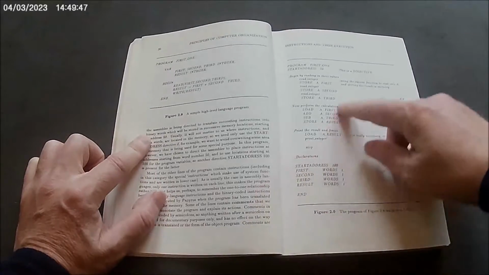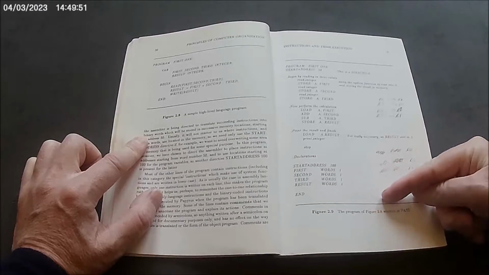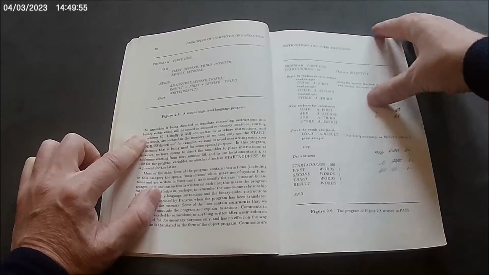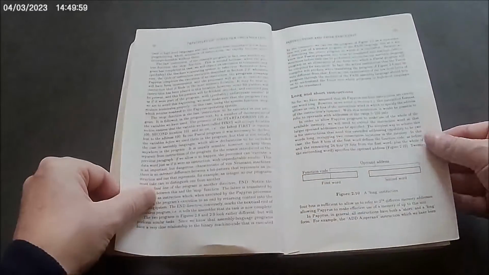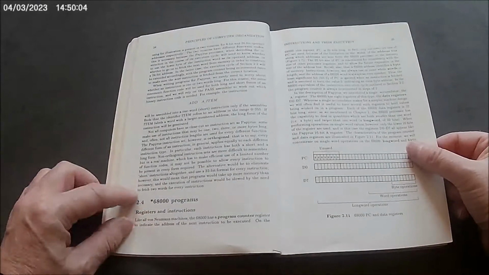And the nice thing here is you can pick up a basic structure of the assembly language, and from this you could generate a basic assembler. So I'll crack on because I'm going through every single page here. We get through bits of other information about long instructions.